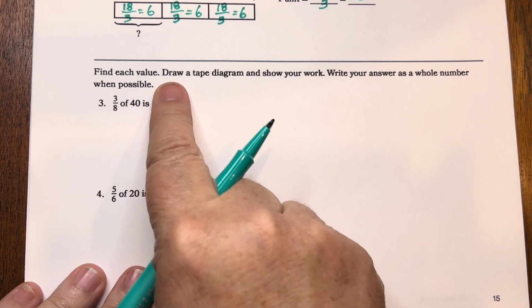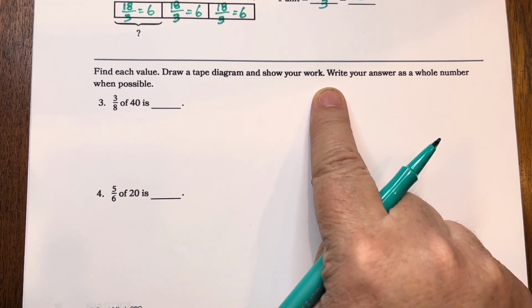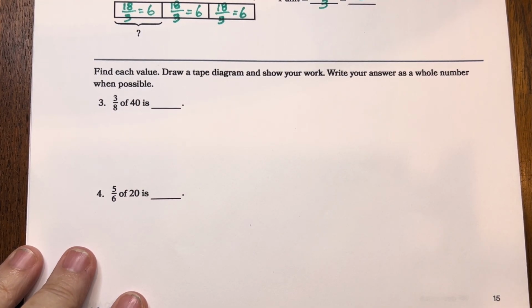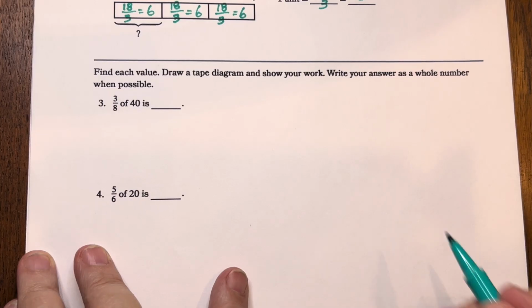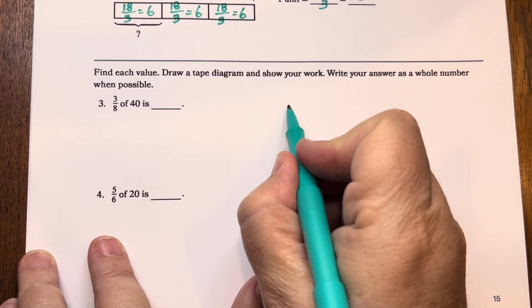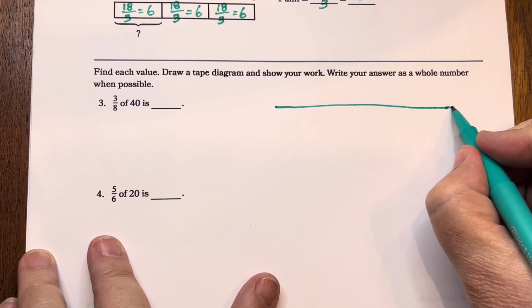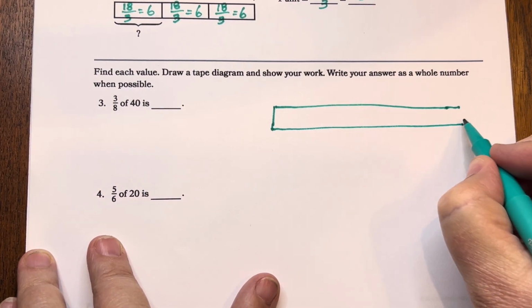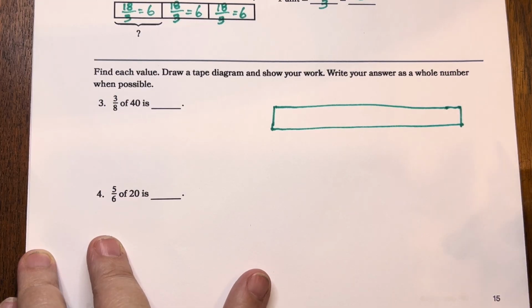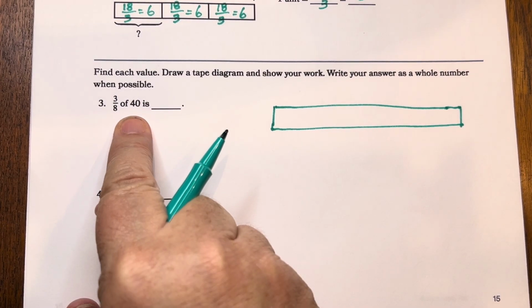It says find each value, draw a tape diagram, and show your work. Write your answer as a whole number when possible, okay? So they really want us to write our answer as a whole number. So we're going to start with our tape diagram. So I'm going to go over here, might draw my long tape diagram. And I know that I'm looking at 40. They want me to find 3/8 of 40.